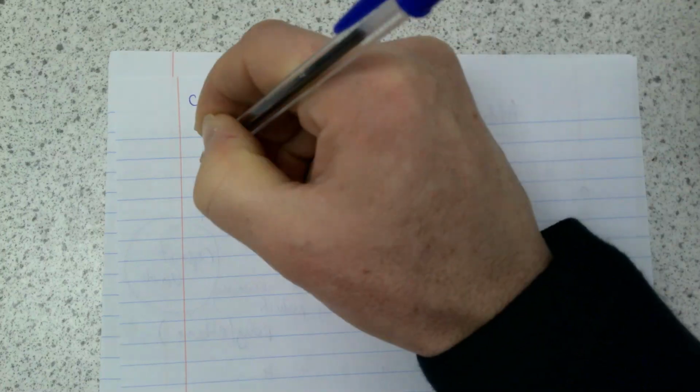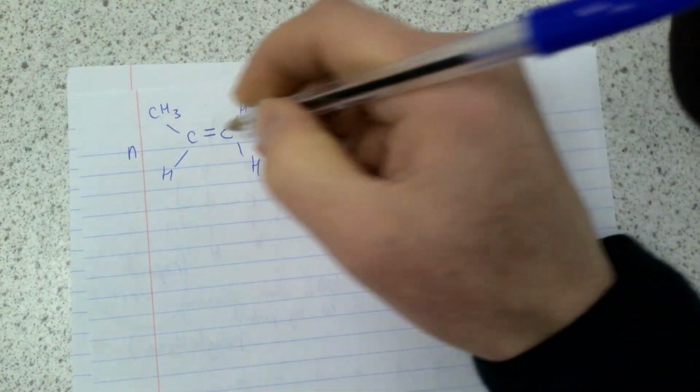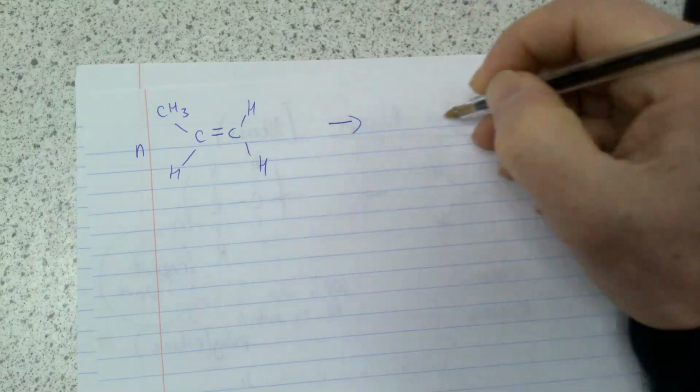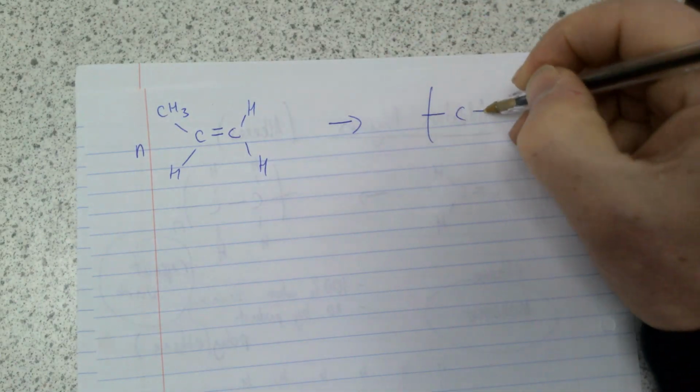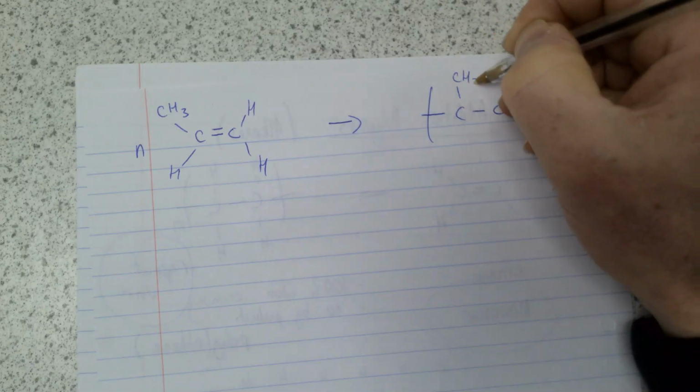So the best way to draw it is like I've drawn it there. If I'd drawn it like that in the first place, you probably would have got it right. So the propene molecules go exactly the same. Just off one of the carbons here, you've got a CH3.